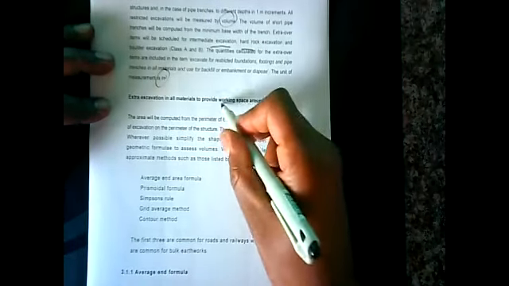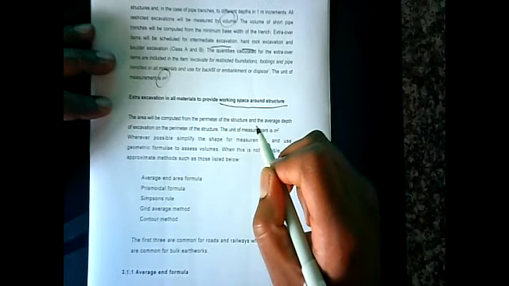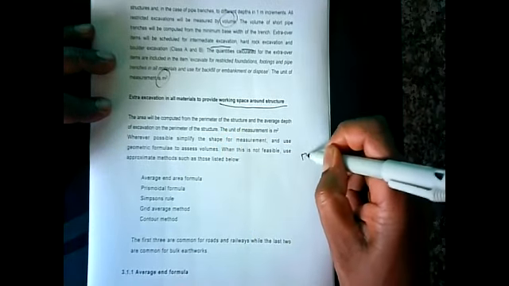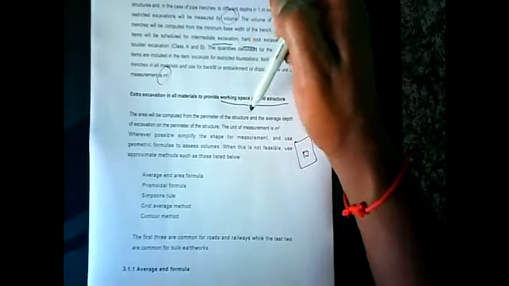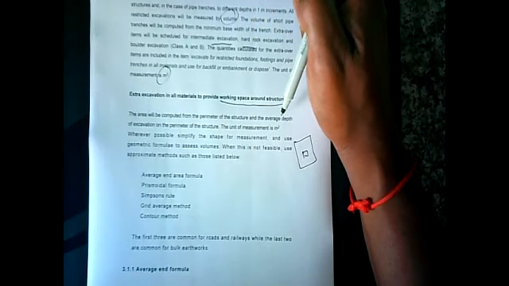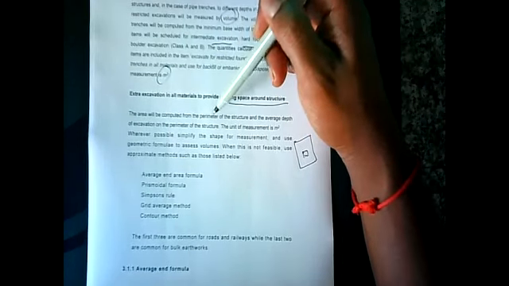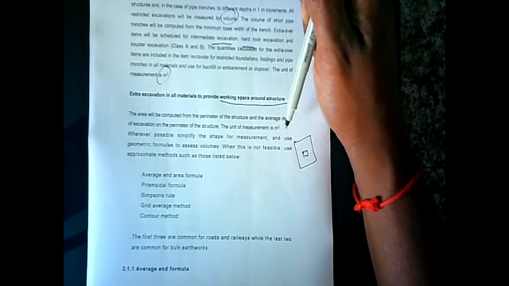All right, extra excavation in all materials to provide for working space around the structure. What we say, if this is your house, we need area to work in. The area will be computed from the perimeter of the structure and the average depth of excavation on the perimeter of the structure. The unit of measurement is square meter.